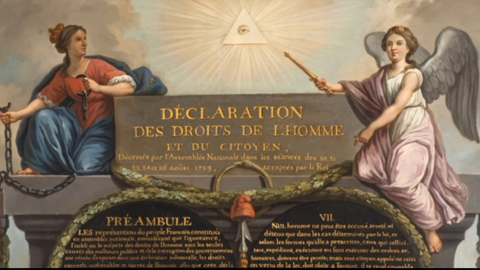Legacy. The Declaration of the Rights of Man and of the Citizen has had a profound and lasting impact on global political thought and practice. 1. Foundation of French republicanism. The Declaration remains a cornerstone of French political identity. Its principles are enshrined in modern French constitutions, including the current Fifth Republic. 2. Inspiration for global movements. The Declaration influenced revolutionary movements worldwide, from Latin America to Eastern Europe. Its ideals of liberty, equality, and fraternity have become universal symbols of democratic aspirations.